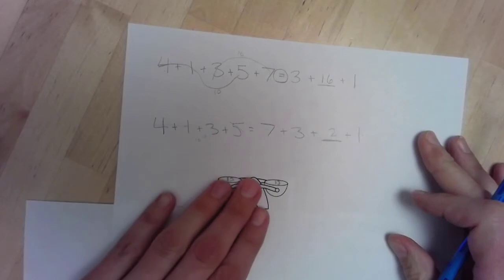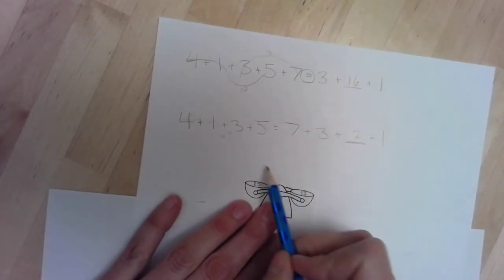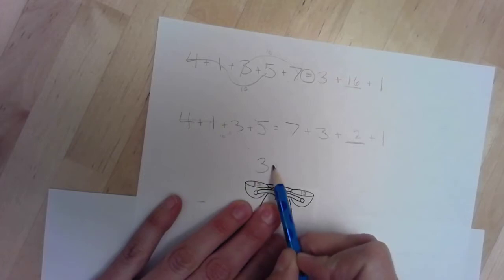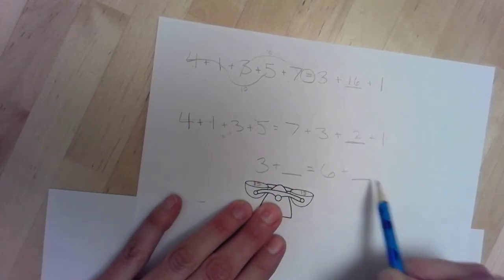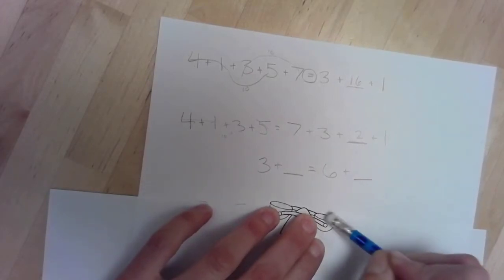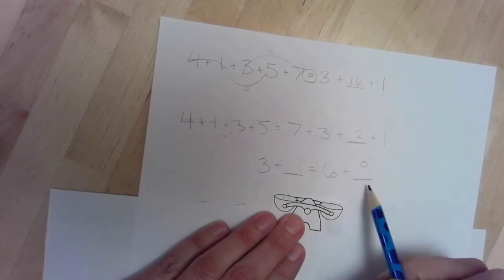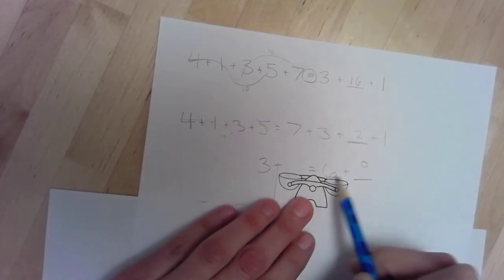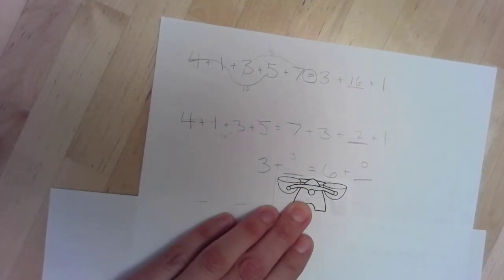Lastly, I will throw in, sometimes there isn't just one right answer. If there's something like 3 plus blank is equal to 6 plus blank, in this situation, there could actually be a lot of answers. If I put a 0 in this blank, then I'm going to have 6 on one side, and I'll need 6 on the other. So I could put 3 and 0 in those blanks.